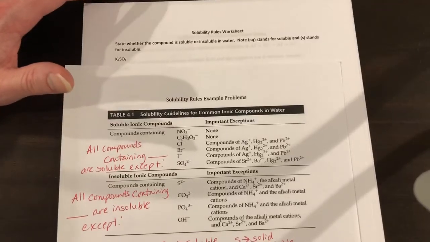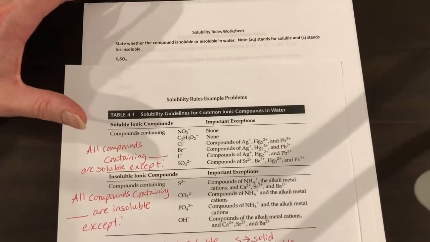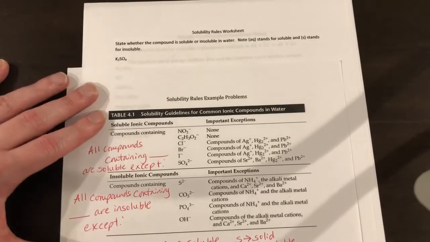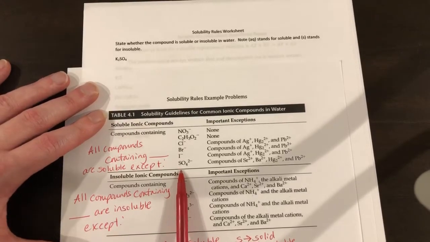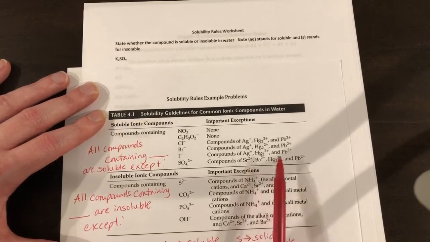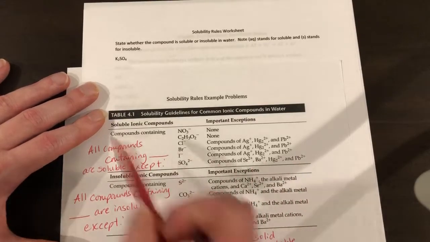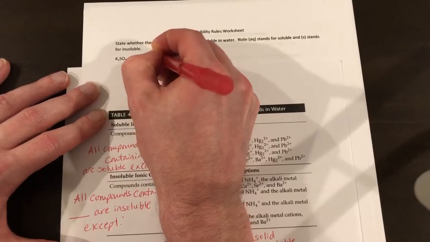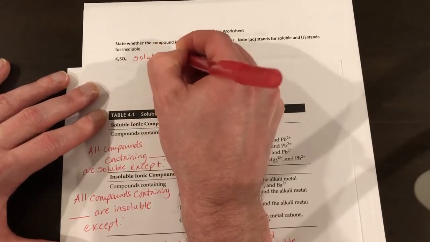Okay, looking at our solubility rules worksheet, going through these problems. The first one: all compounds containing sulfate are soluble except for strontium, barium, mercury, or lead. Potassium is not one of those exceptions, so it's soluble. And our symbol for soluble is AQ.